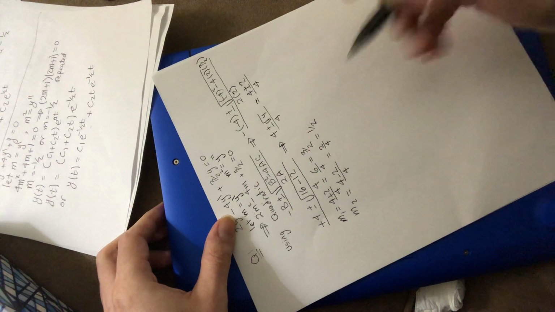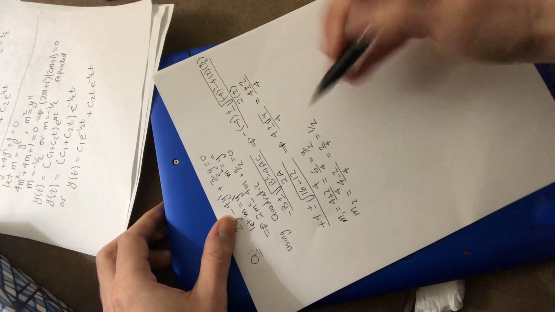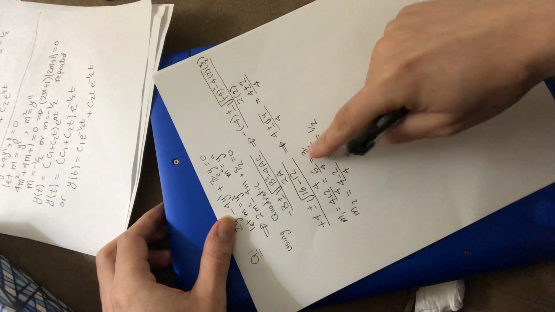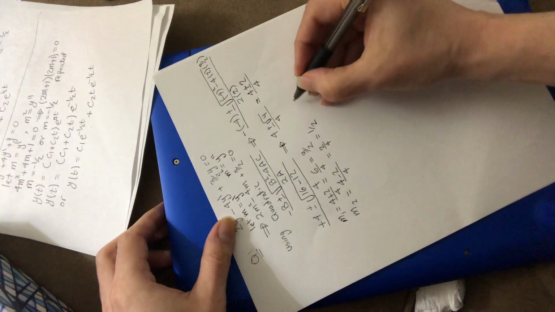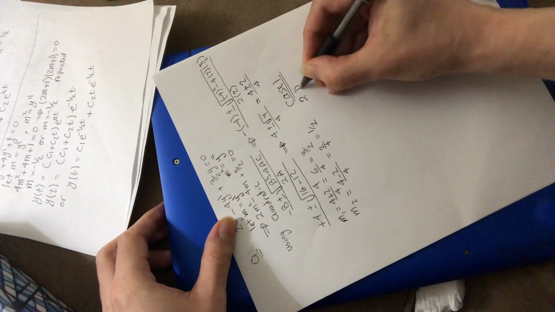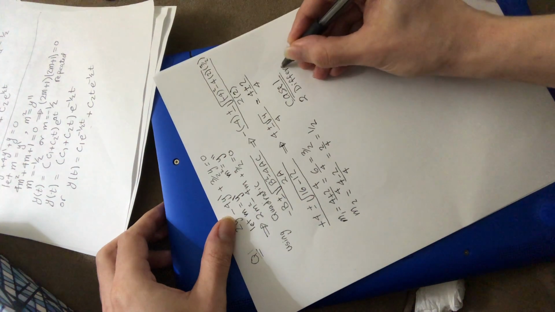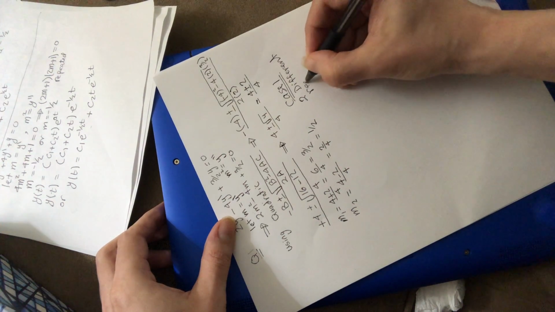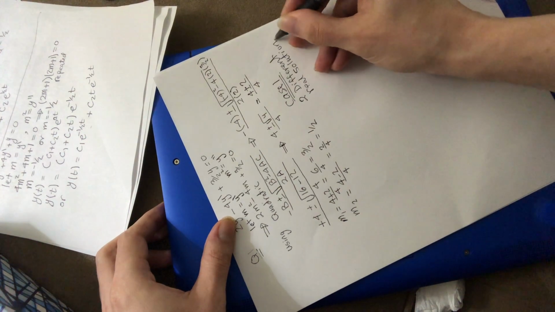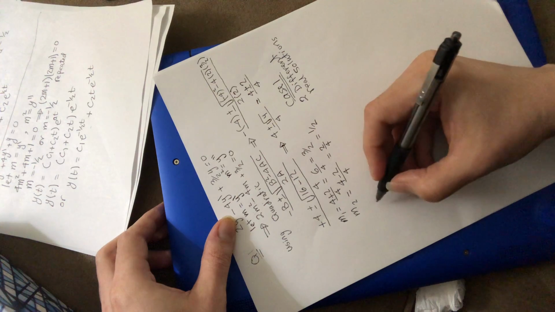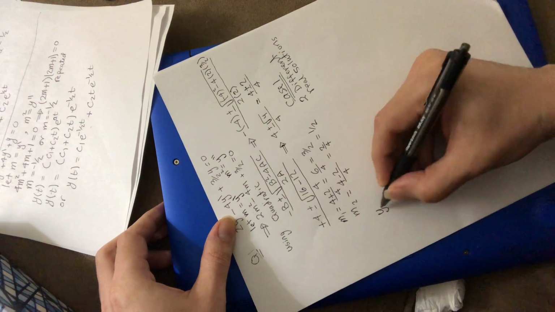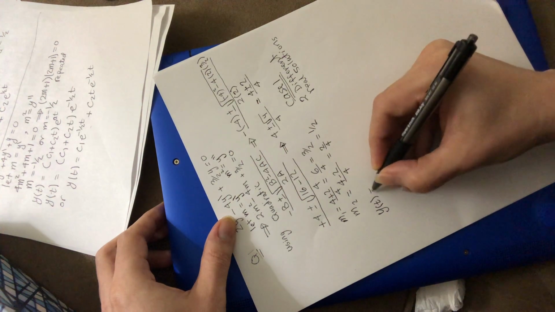Okay, now listen carefully. In this case, we get two different real numbers. So this is case number 1: two different real solutions. When you get two different real solutions, we use this for the general solution.